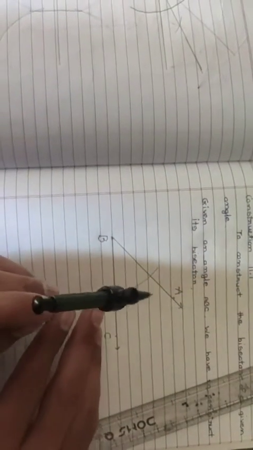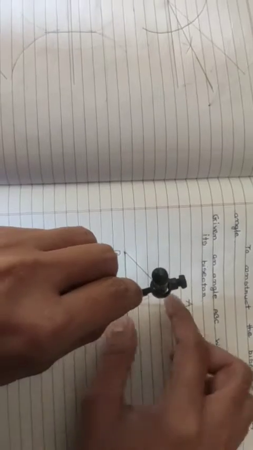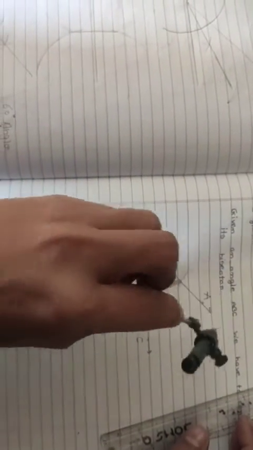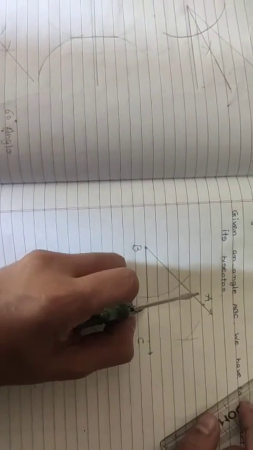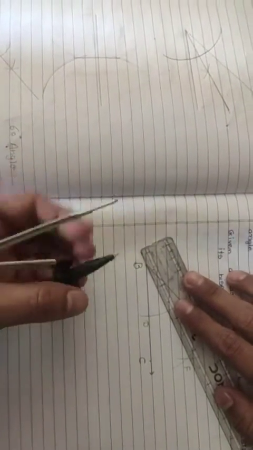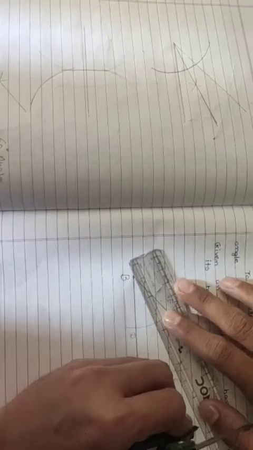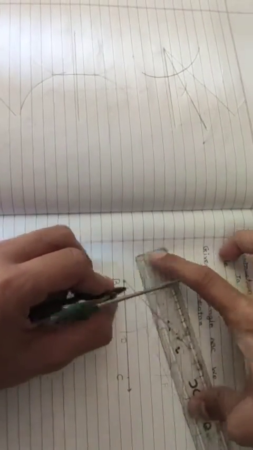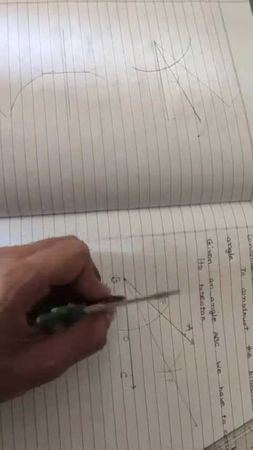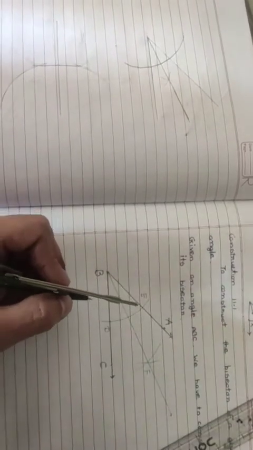Now from this you have to take a radius more than half of this. So you have to take a random radius and draw an arc from one point here and from here. When they intersect, we will name this point D and E. When these two arcs intersect, we have to draw one line, and that is our bisector of angle ABC. If you measure this angle and this angle, both are the same, that is the bisector of angle ABC, right?